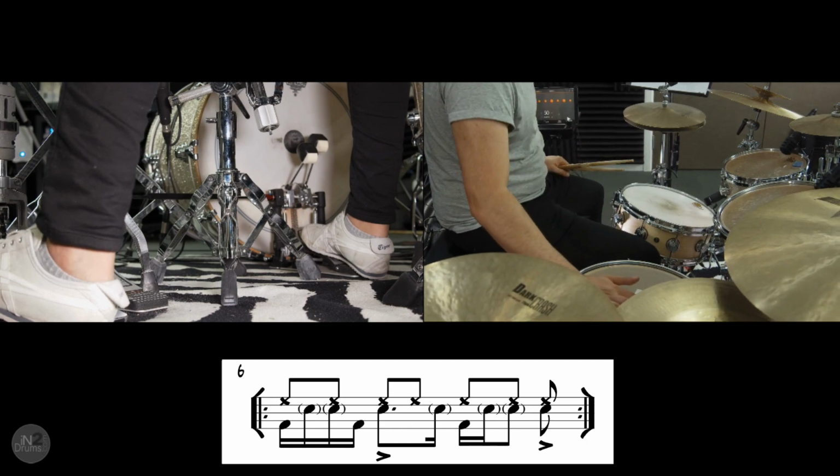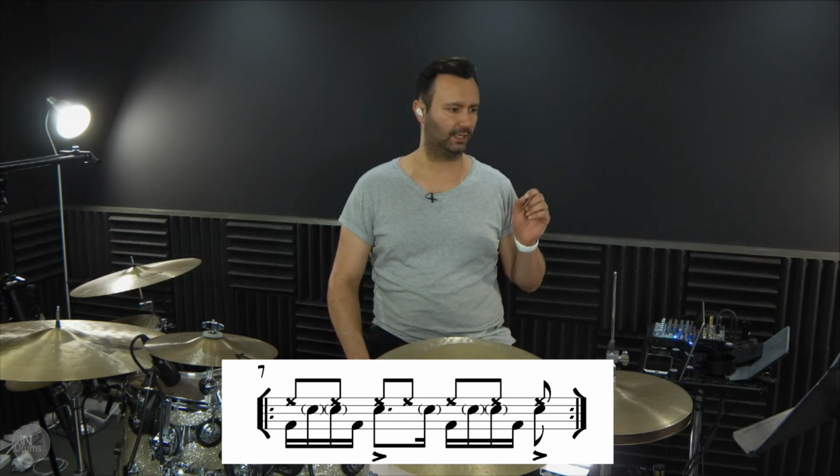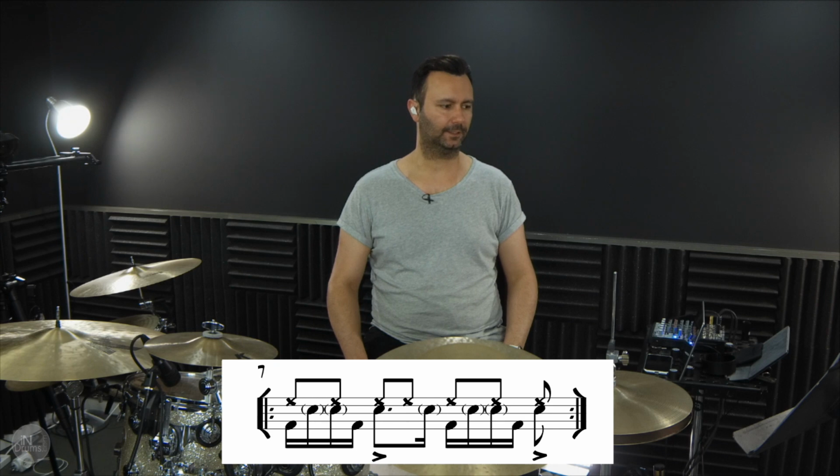Yeah. So now moving to number 7. Now this one we've got a bass drum on 1, a bass drum on the and of 1, a bass drum on the 3, and a bass drum on the and of 3. And yeah, so it's just slowly moving up, slowly.